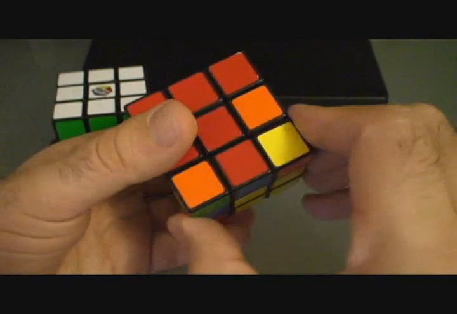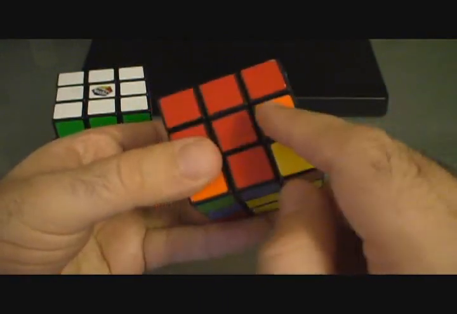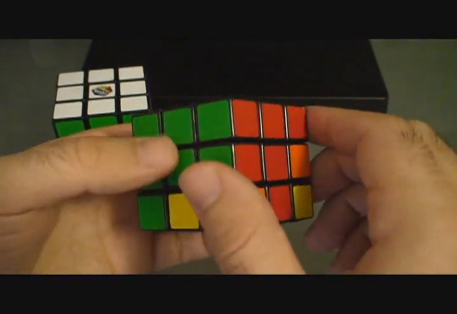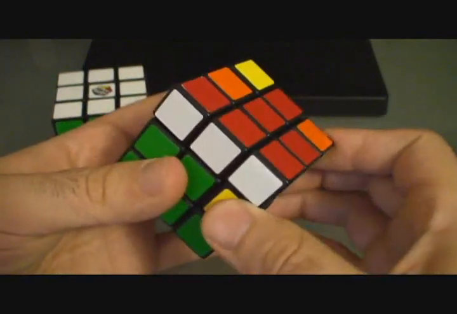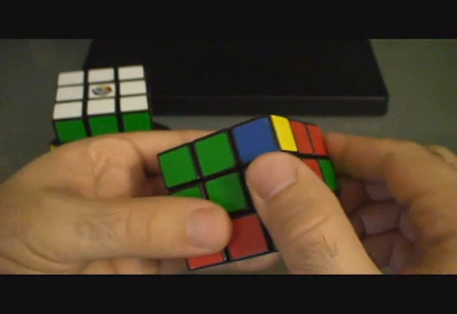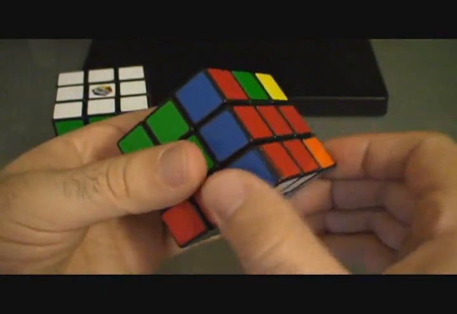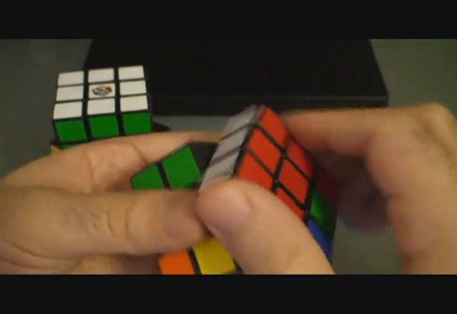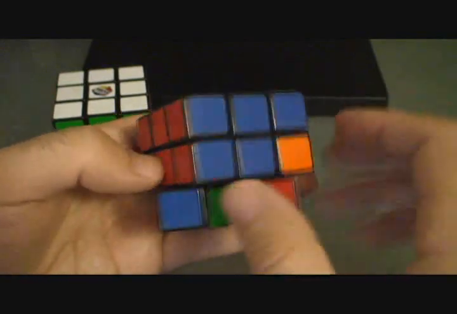Here we have a red and blue. Move over to the red and blue. We need to move it that way, so we start in reverse. 1, 2, 3, 4, 5, then 1, 2, 3, 4, 5. Boom.